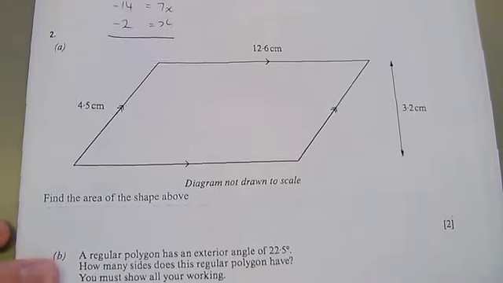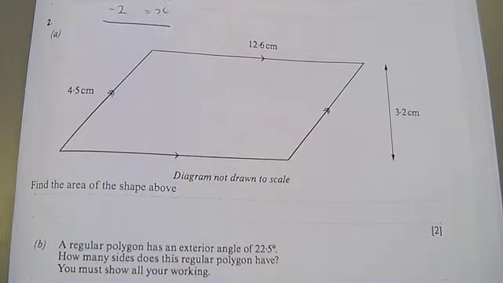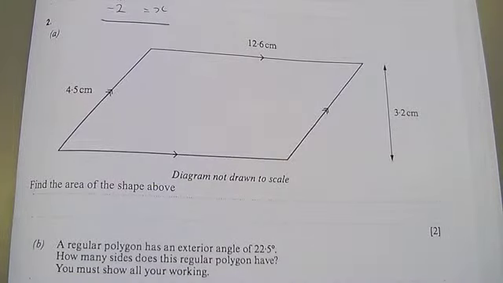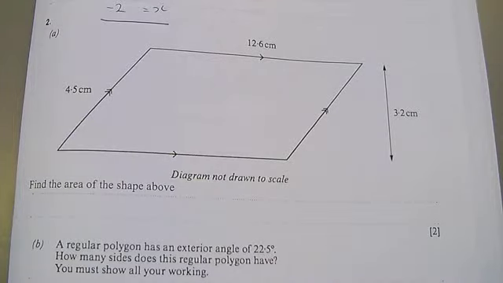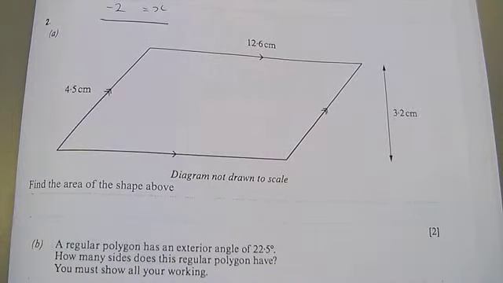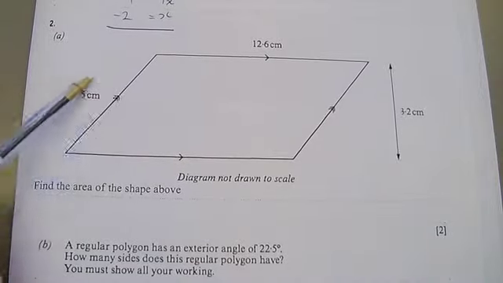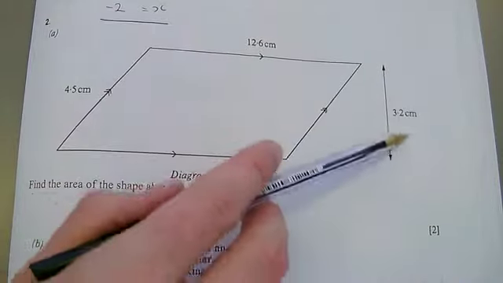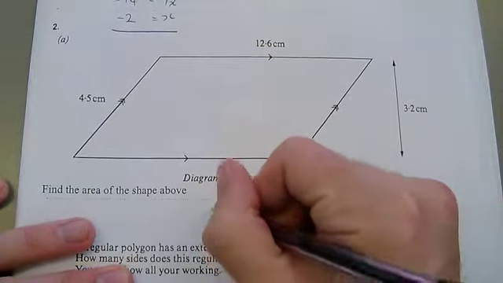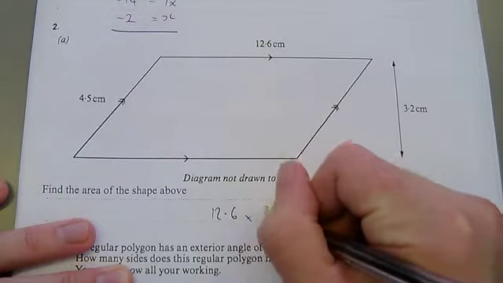Find the area of the above shape. What shape does it look like when it's been pushed over? Rectangle. So it's going to be base times height. Okay. Be careful. Height is not the 4.5. It's got to be going at right angles, what we call perpendicular. So you want to see the 12.6 times 3.2.